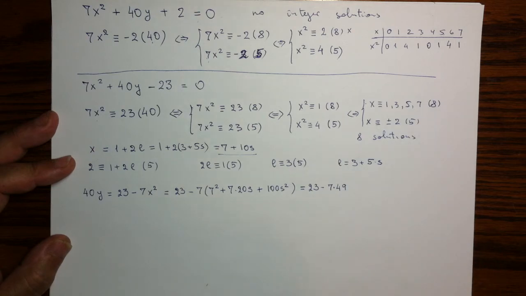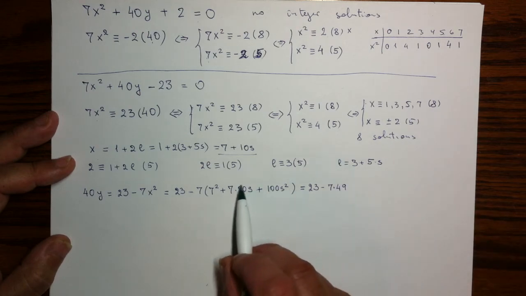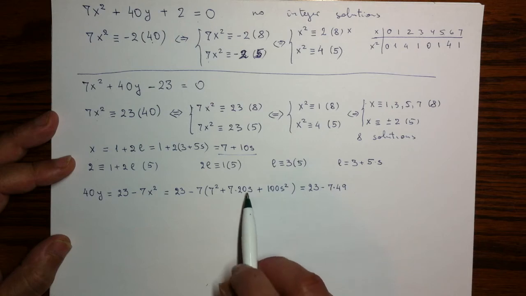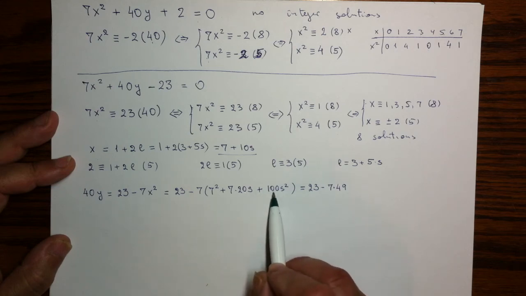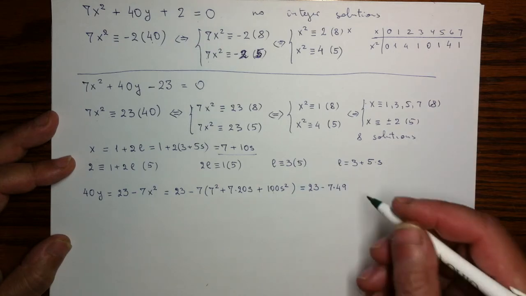So that is one ingredient, and then we'll combine everything which contains s, and it looks like at least it's not divisible by 40 on the nose, but it is divisible by 20, because I have 20 here and I have, well, 20 as a part of 100, 5 times 20.